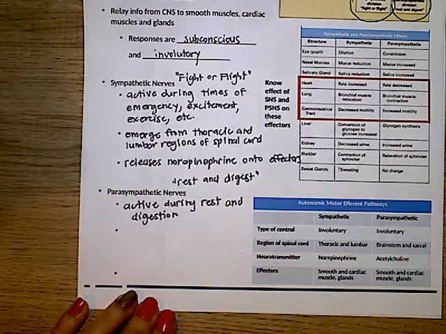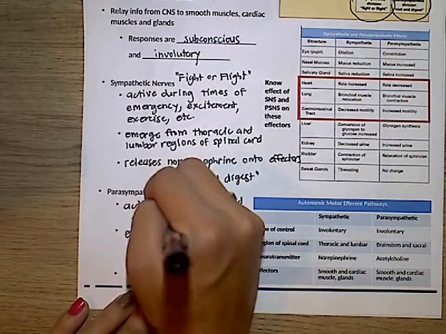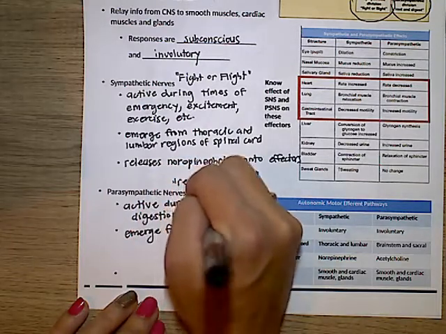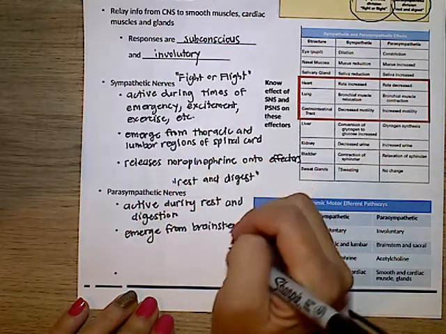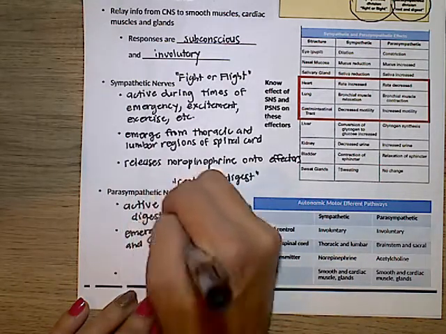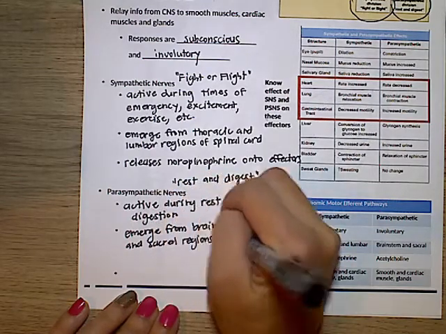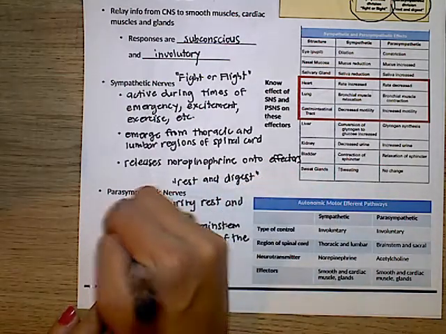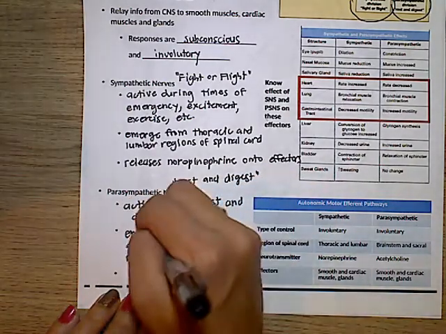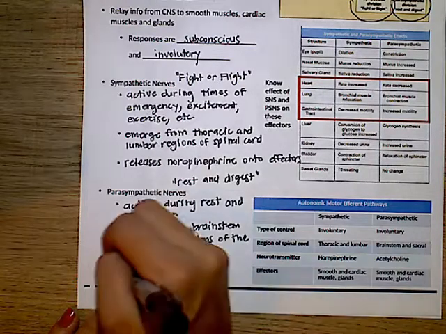And these emerge from the brainstem and sacral regions of the spinal cord. So kind of from the very top and the very bottom. And the neurotransmitter that it releases onto the effectors is acetylcholine.